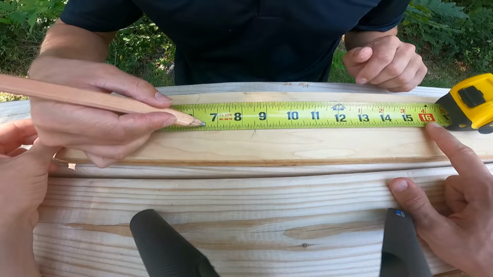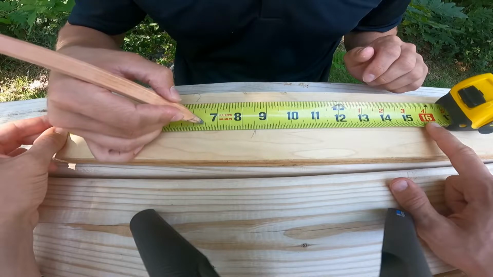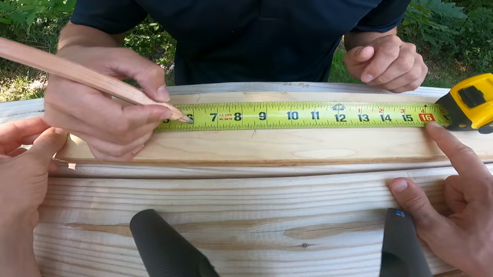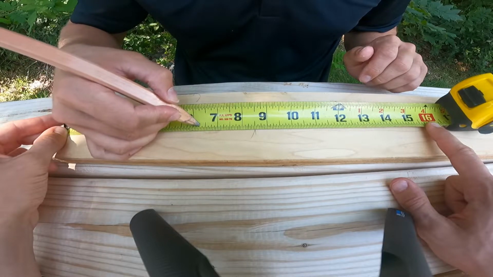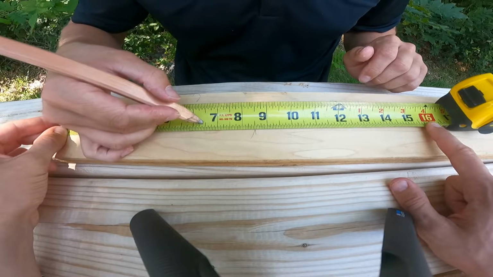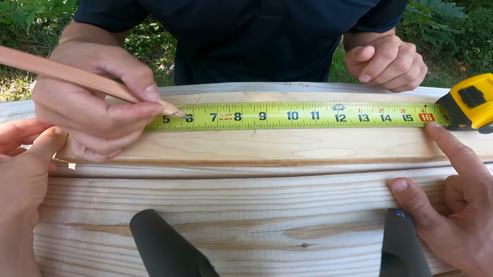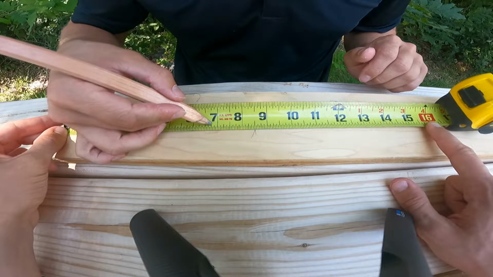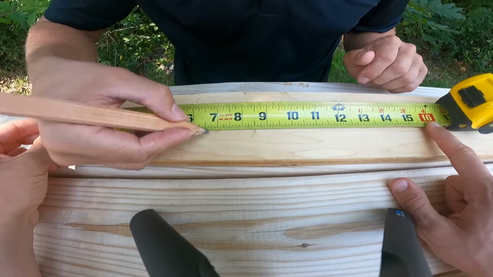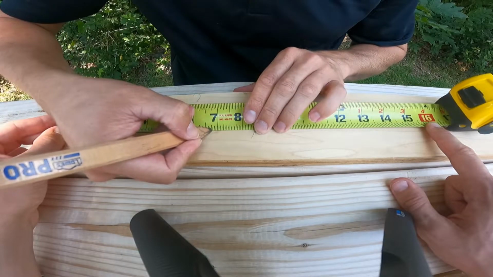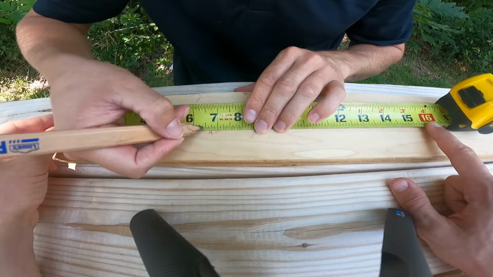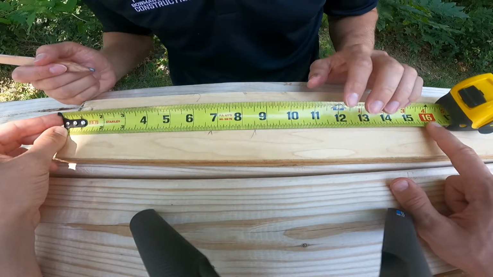Of course, this is going to be a quarter, because 2 quarters make a half. Then you go 3/4, you're right there. Okay, so that's going to be a mark. 6 3/4, right there on that mark.